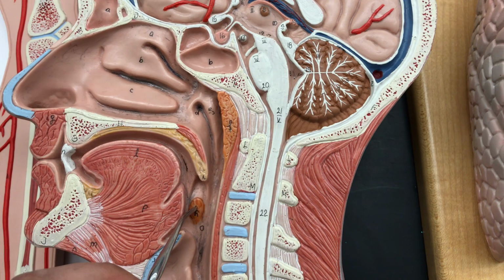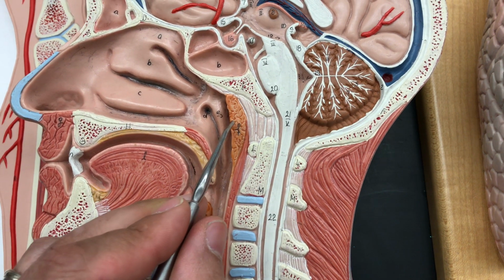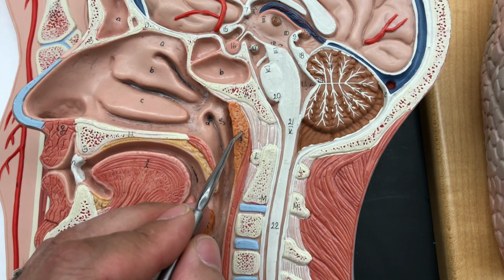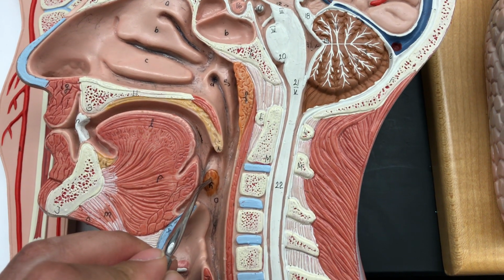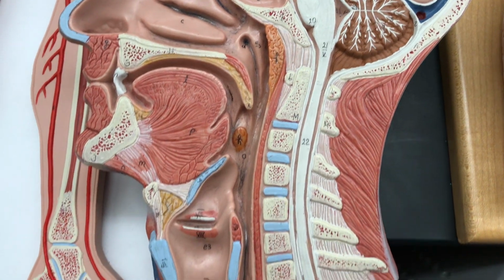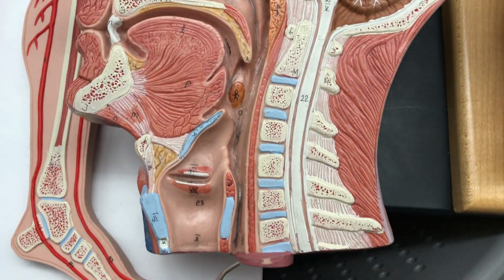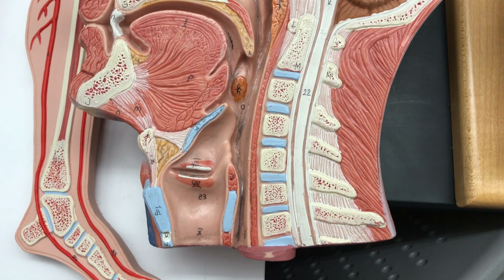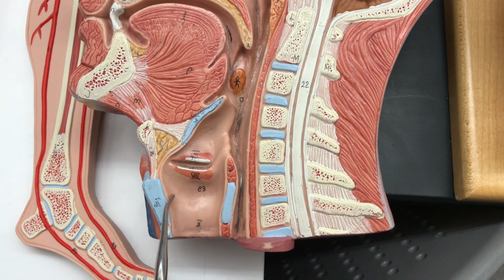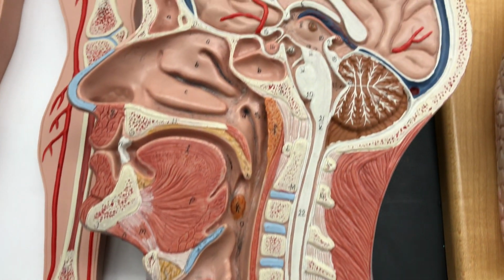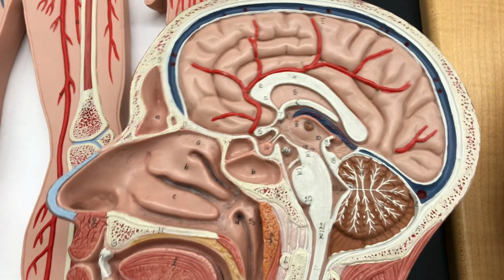And there's a couple other things, just FYI. Here's the adenoid, or the pharyngeal tonsil, and this is the palatine tonsil here. What we actually see here is the larynx, and then after that would be the trachea. So that's all for this model here.